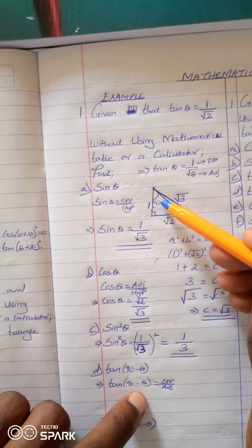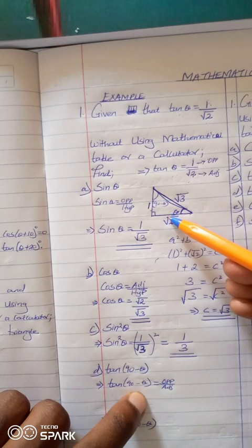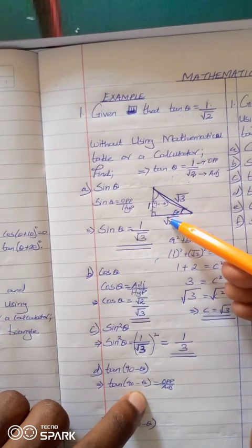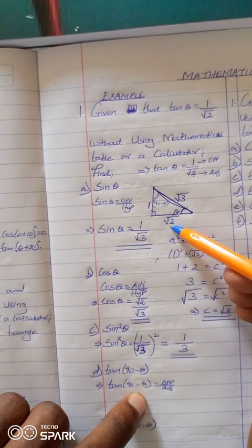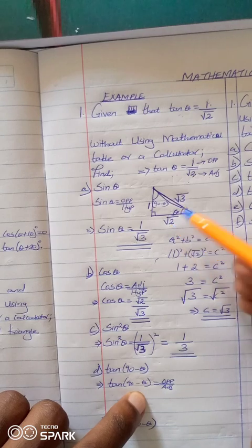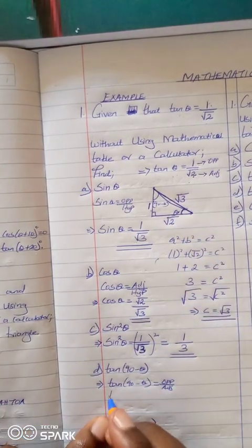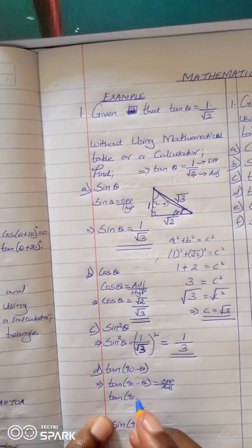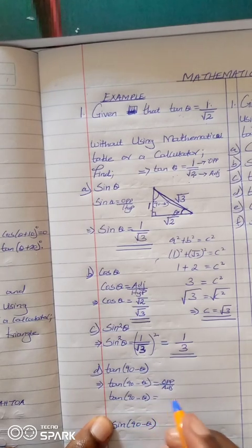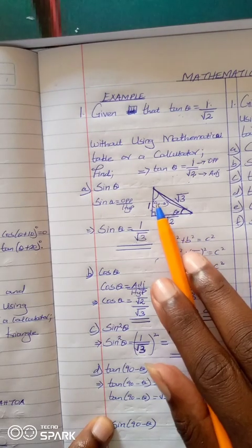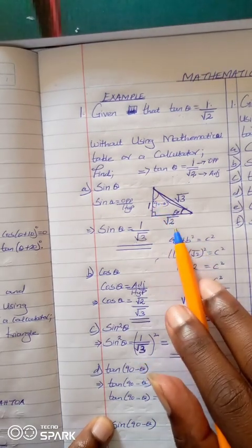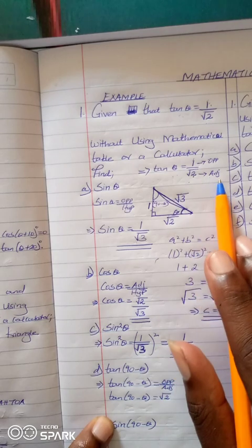Therefore, my dear student, in this case, we have the opposite of 90 minus theta, the side that directly faces the angle 90 minus theta, which is root 2. So our tan 90 minus theta will be equal to root 2, that is the opposite of 90 minus theta, over the adjacent.